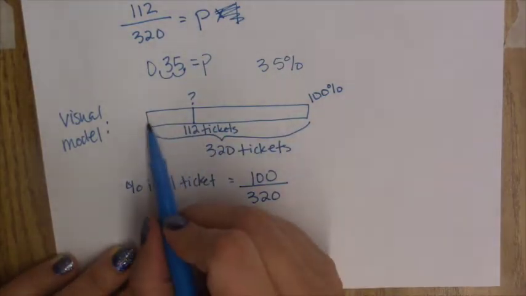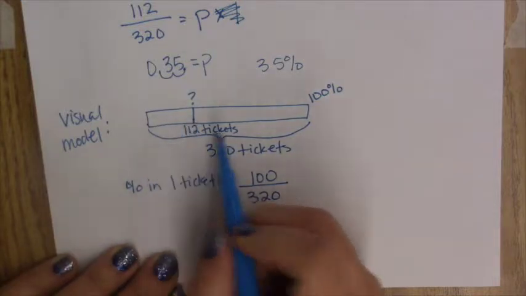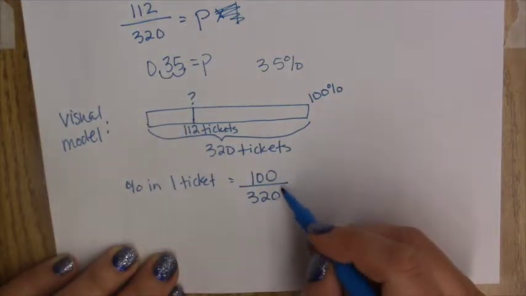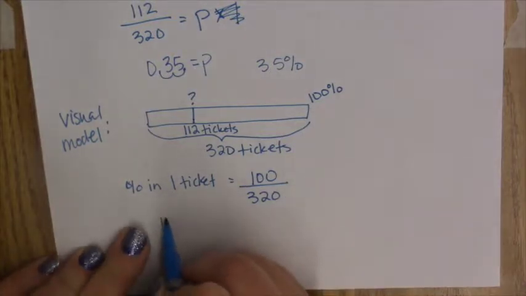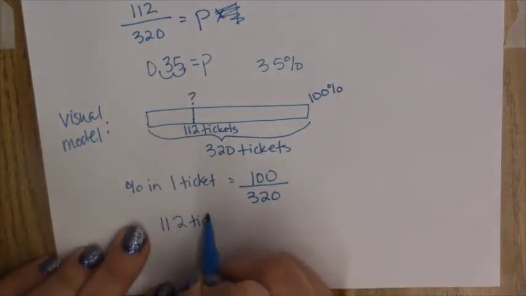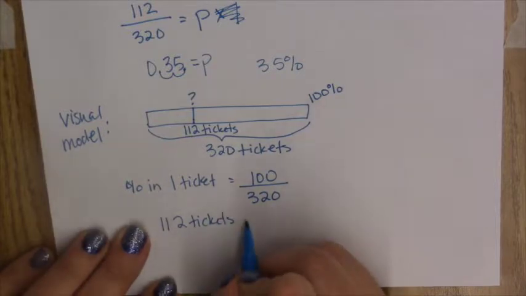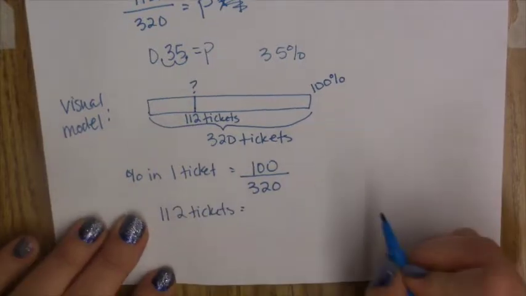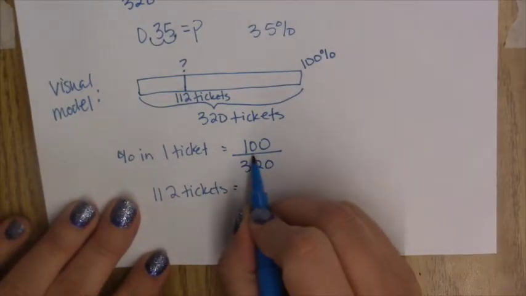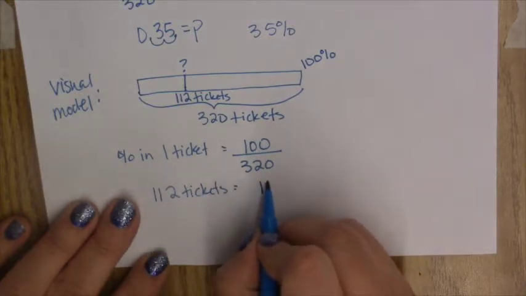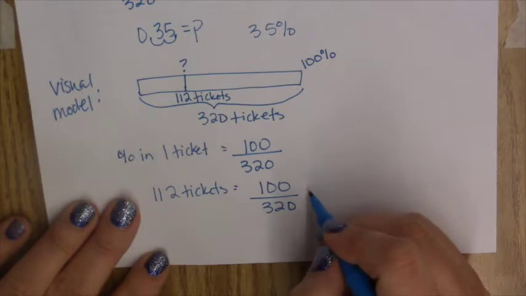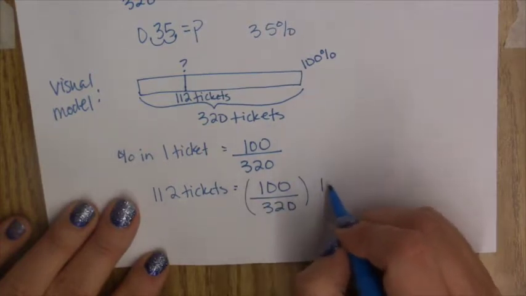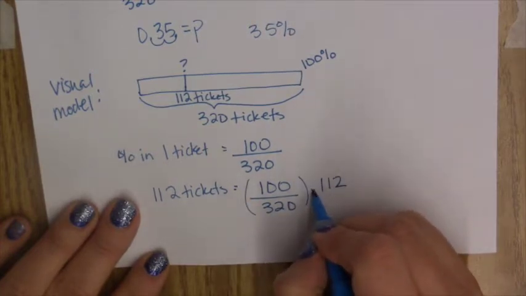Now we know that we have 112 of those, so you can divide this out and make it into a decimal. I'm going to go ahead and leave it as a fraction. So I know that I have 112 tickets. So we need to find out what percent that is. So we're going to take our percent of one ticket. So 100 divided by 320, and we're going to multiply that by our 112 tickets.